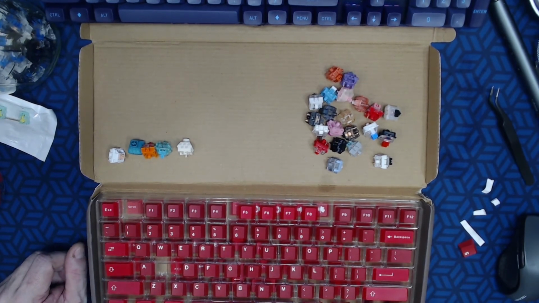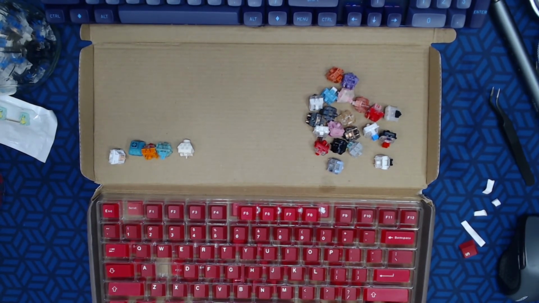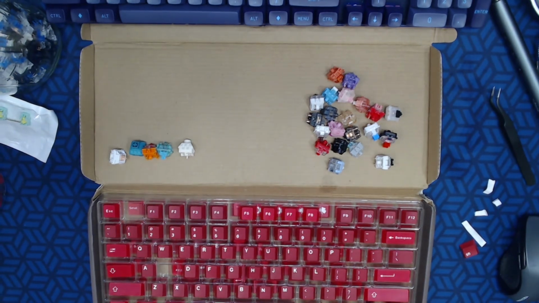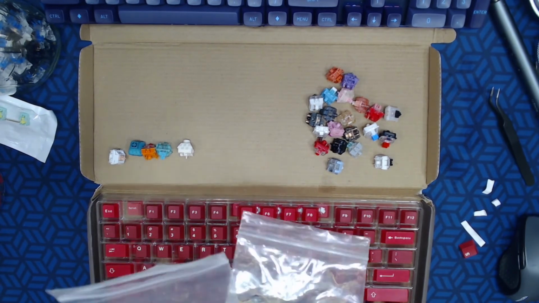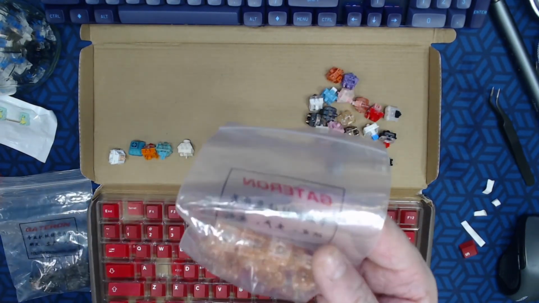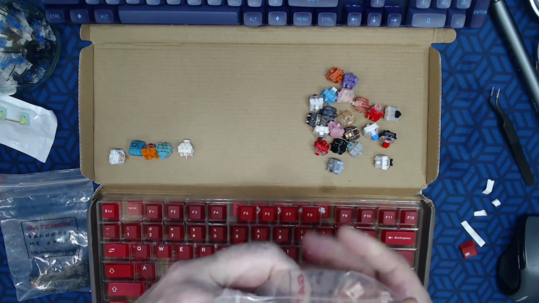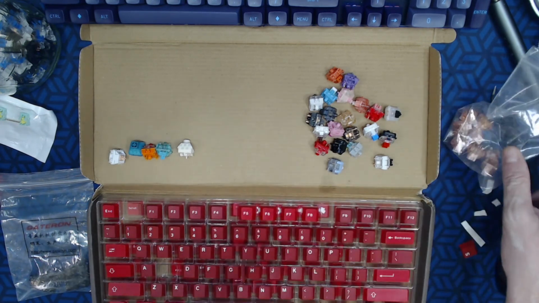Actually, real quick. Speaking of sample packs, I recently got these directly from Gateron. These are the pink inks.